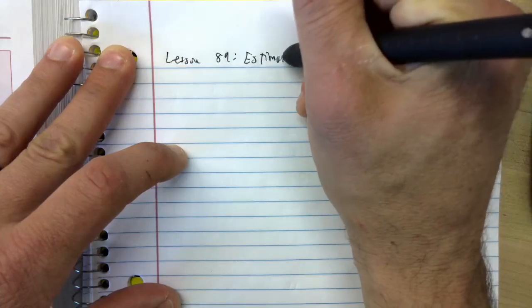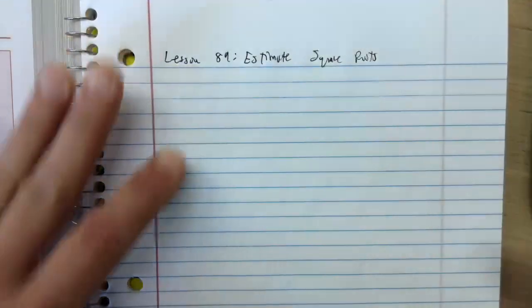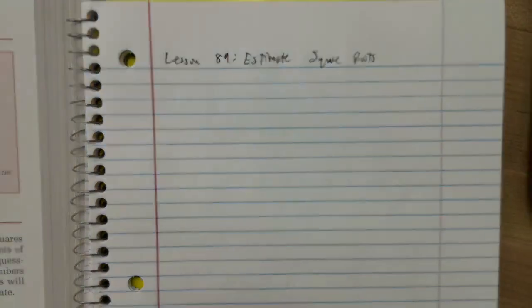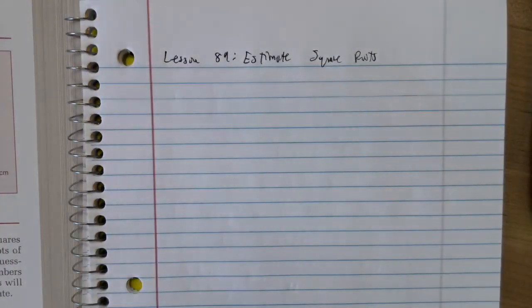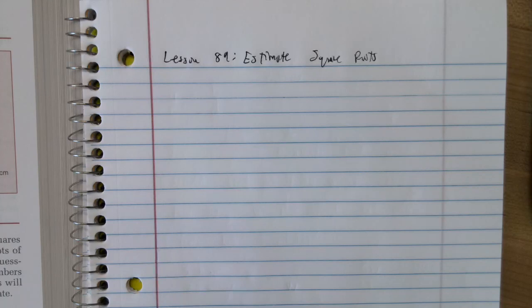Lesson 89. Estimate square roots. Okay, first off, we got to understand what in the world is a square root. Do you know, Ella? It's the same number, and you multiply it by itself, times itself.